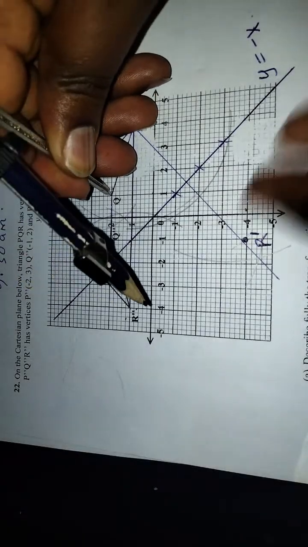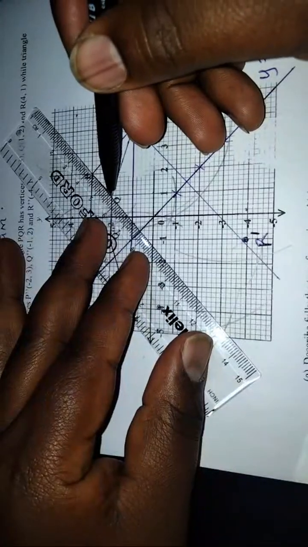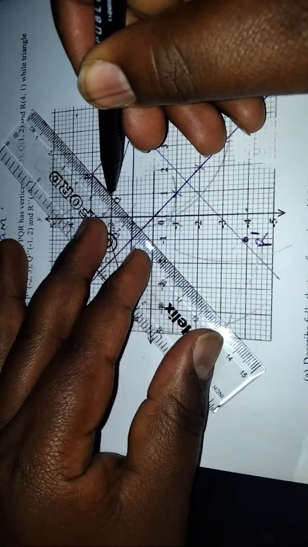Let me begin with Q. I just need to make an arc, extend it to this side. Then standing on where the arc is cutting the line, I make an arc and make another arc like that. Then I join that intersection with Q.